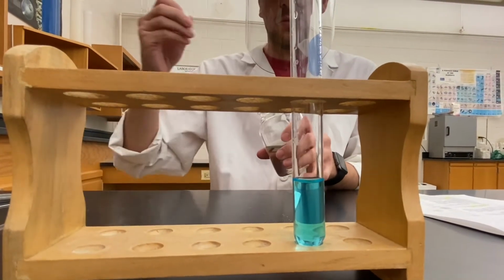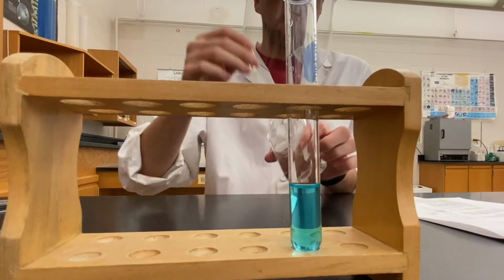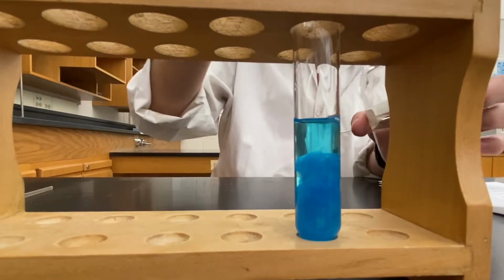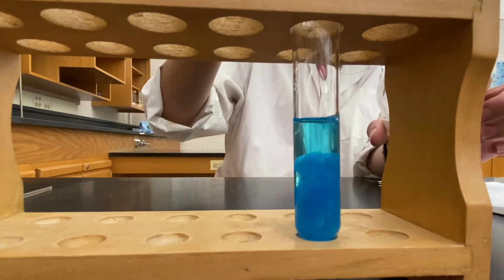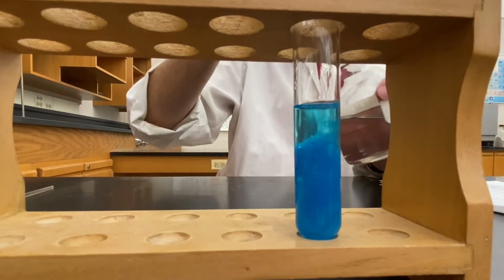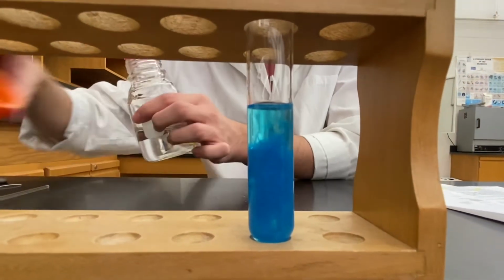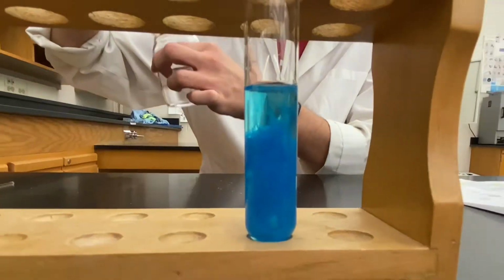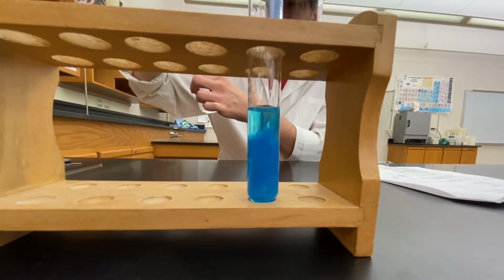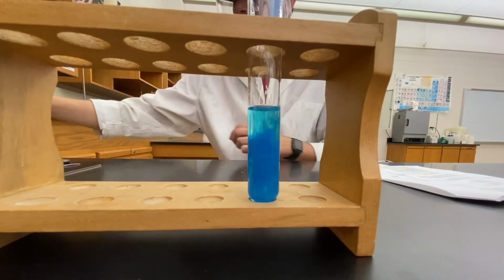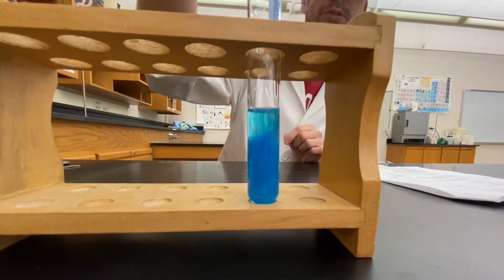With a pipette, maybe be a little neater. So I'll stir it with a stir rod.